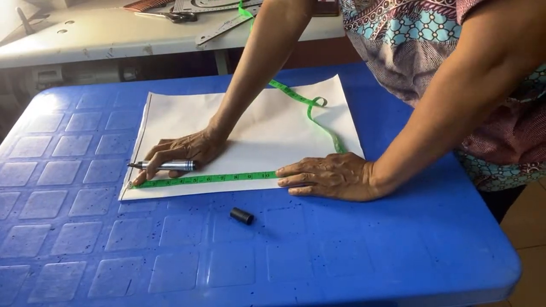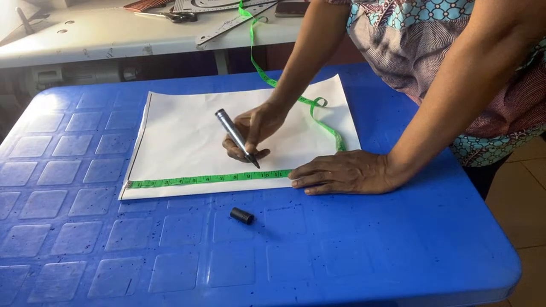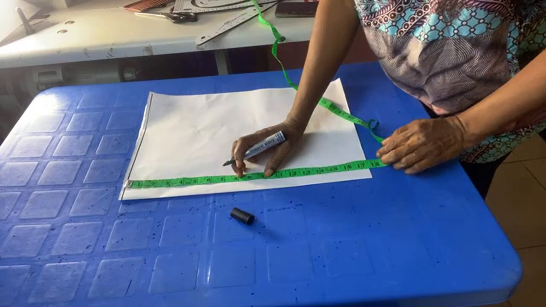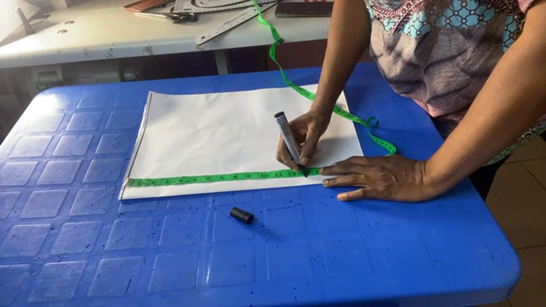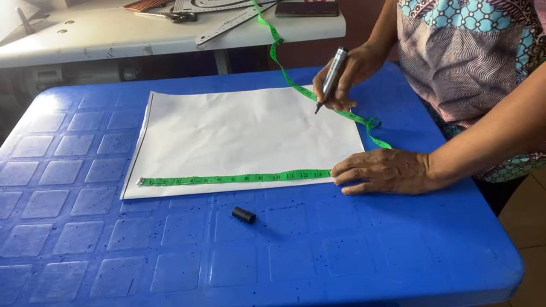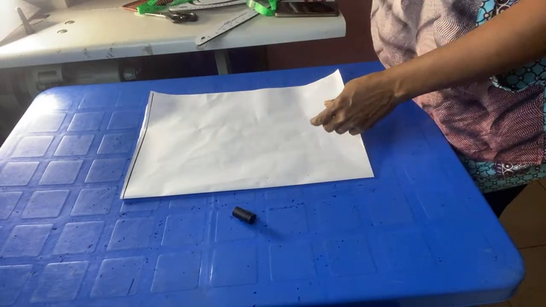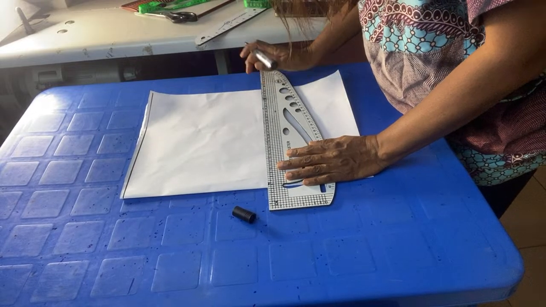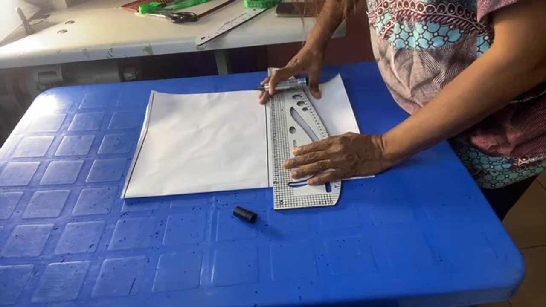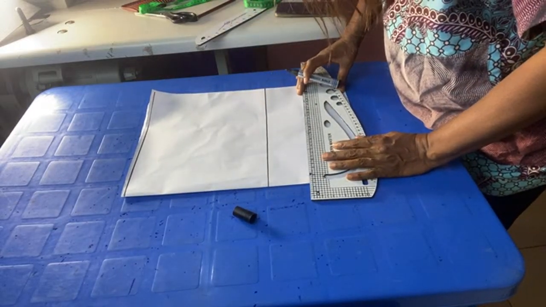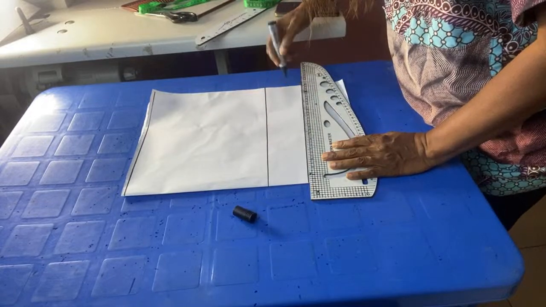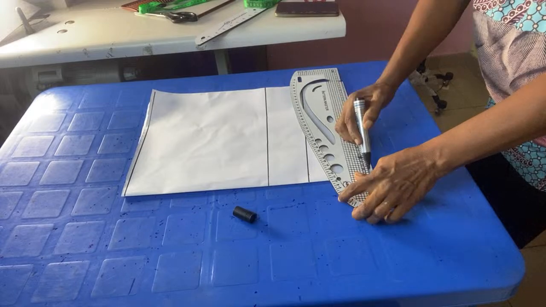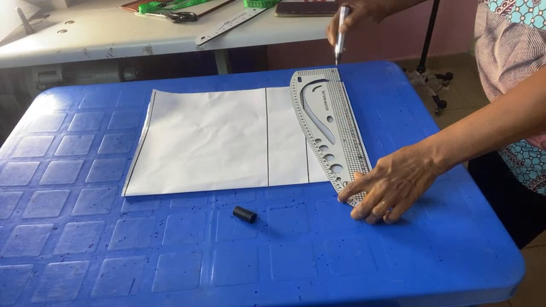So the next thing I'm going to do now, I want to mark my bust point line. For today's tutorial, I'll use 10 inches for my bust line, and then 13 inches, and then 17.5 for my half cut, which is the half cut of the blouse. So the next thing, I'm going to connect this line like this. This is the bust point line, which is 11 from the shoulder, and then the under bust line is 13, and then we have 17.5 inches for the waist, which is the half cut.